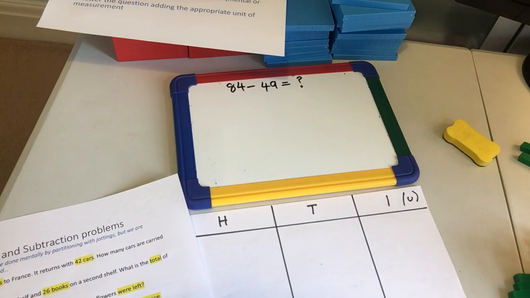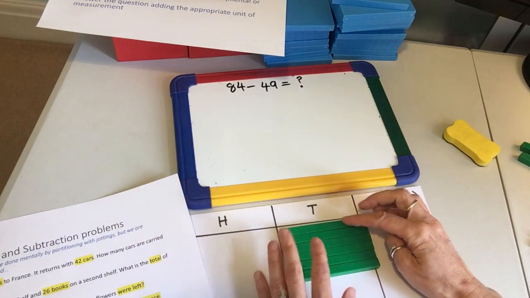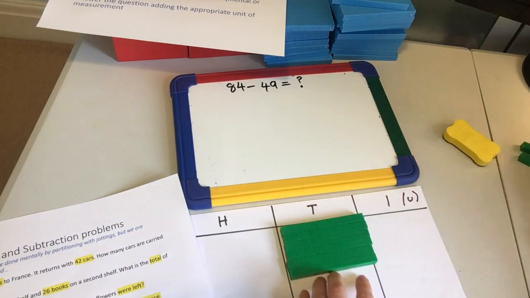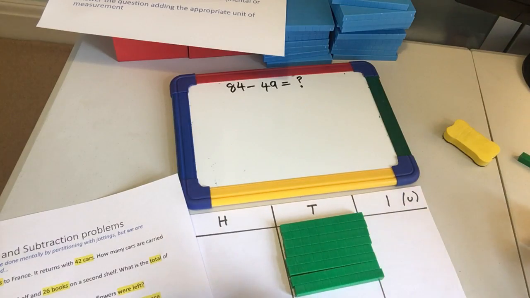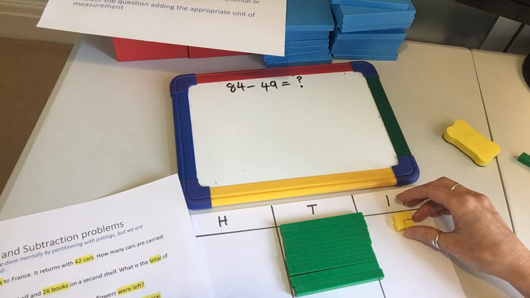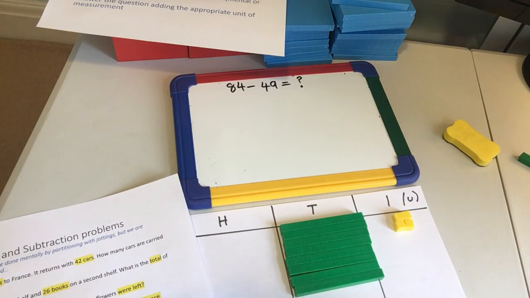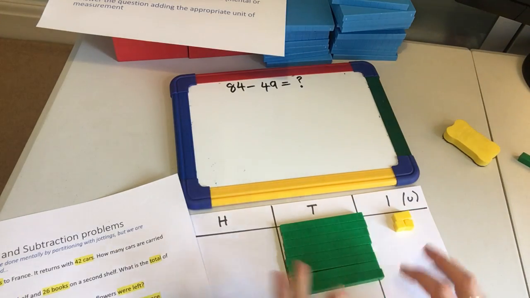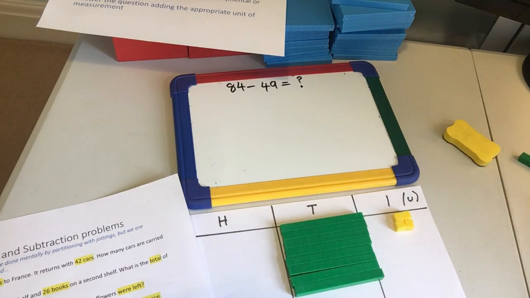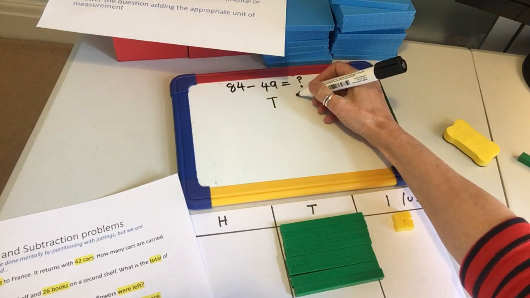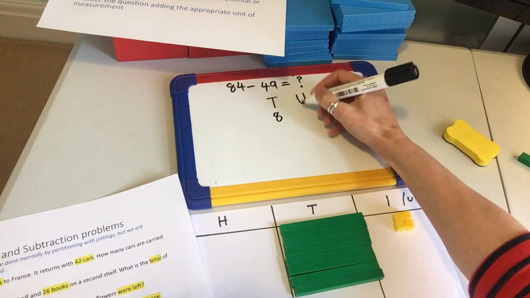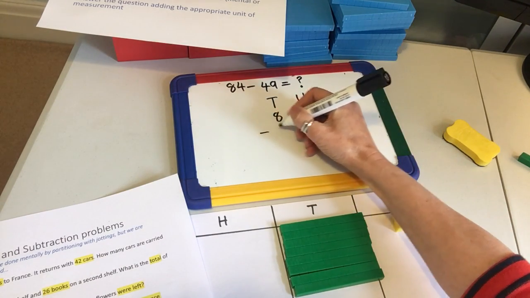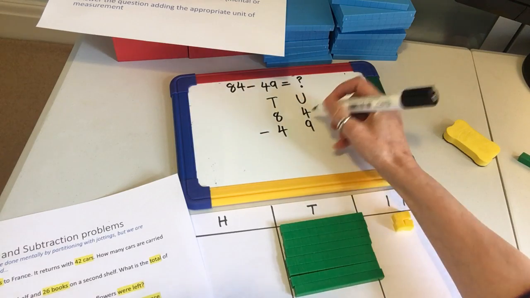So on my board, I'm going to represent that with my 84, 20, 40, 60, 80 and 4 ones. And remember, when you're subtracting, you're removing something from this number. So I'm going to set it out as I've been practicing. So when I'm subtracting, I have to start with the higher number at this level.